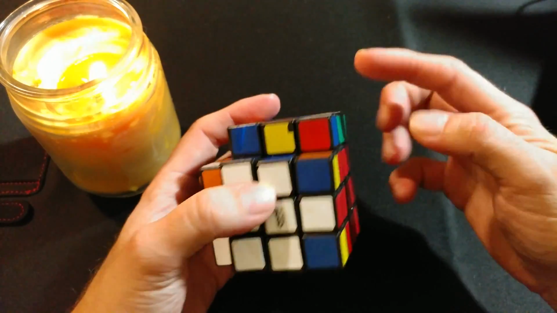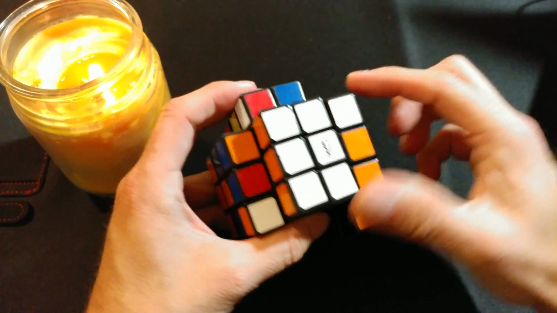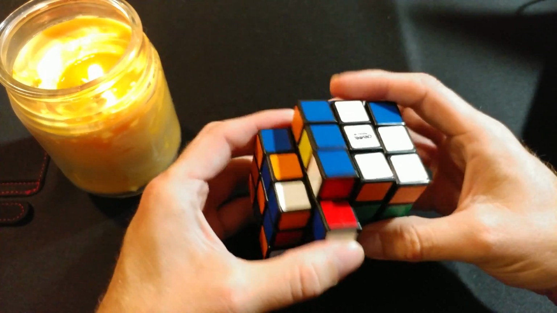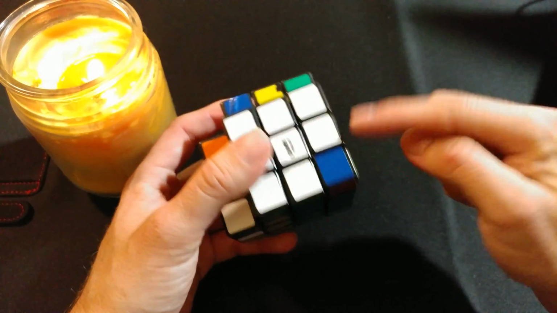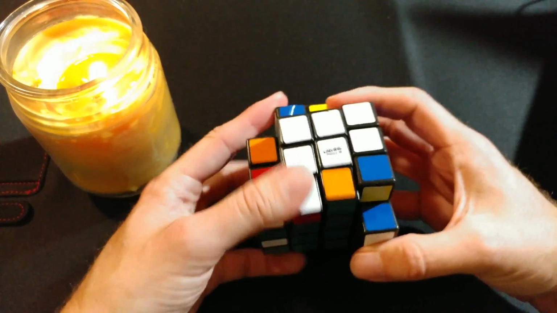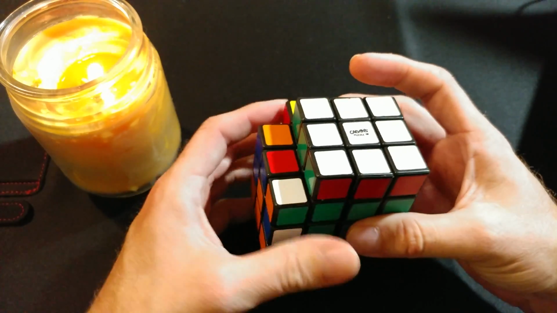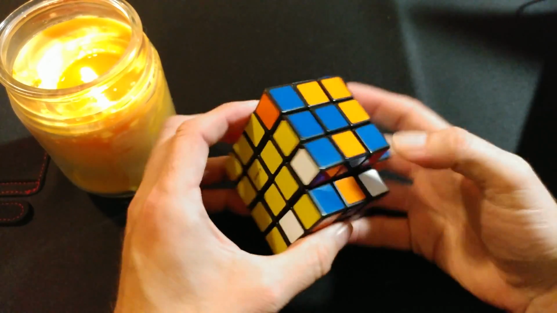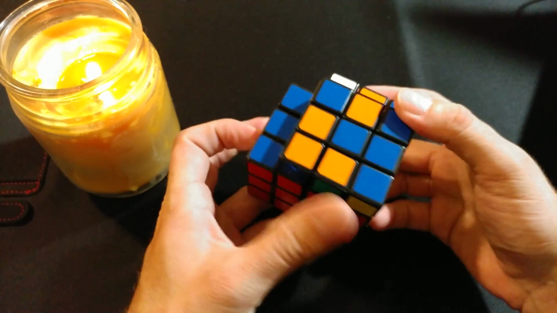And this one goes down on the right, swing to the left, down on the left, swing to the right, up on the right, swing to the left, up on the left, swing to the right. And then this one goes right here, down on the right, swing to the left, down on the left, swing to the right, up on the right, swing to the left, up on the left, and put that in this position. Okay, so now we're going to work on this side and this side.